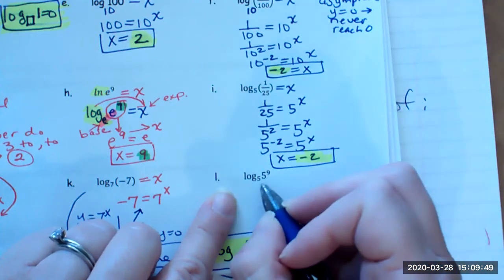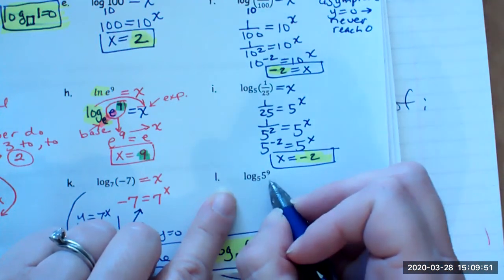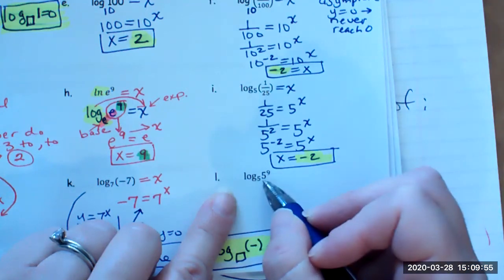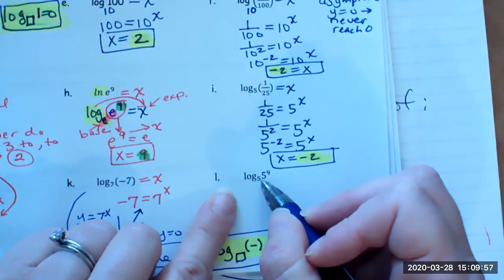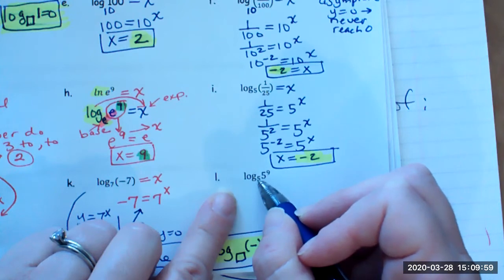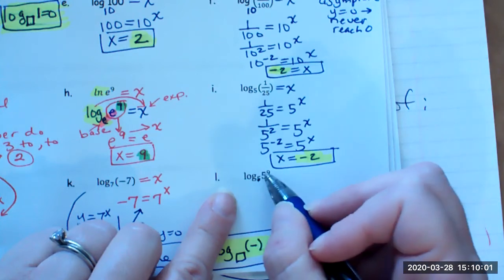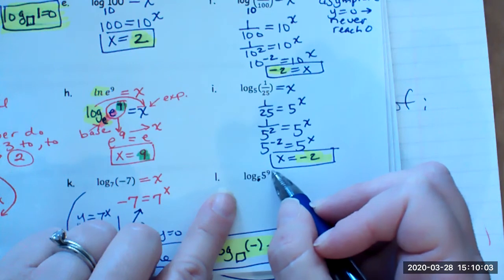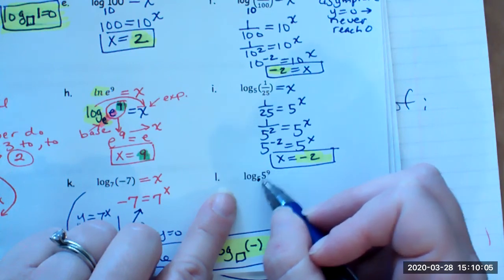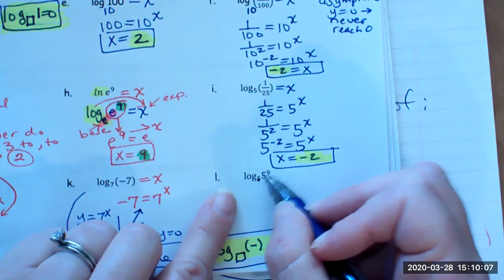All right, so let's consider we have the same type of situation as we've had previously. You want to think, mentally, what number do I have to raise 5 to get 5 to the 9th power? The answer should be obvious.